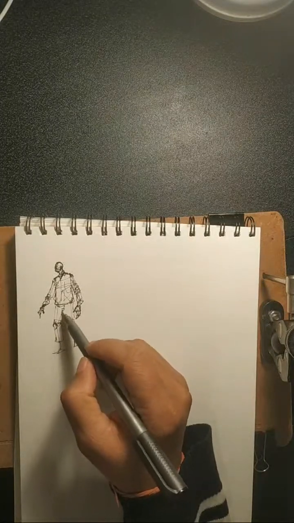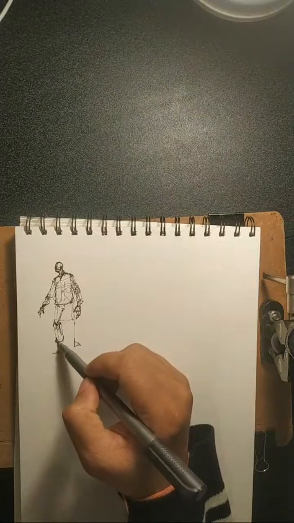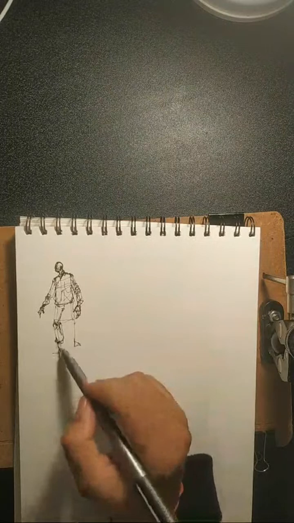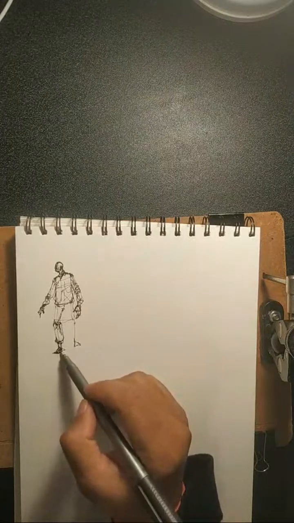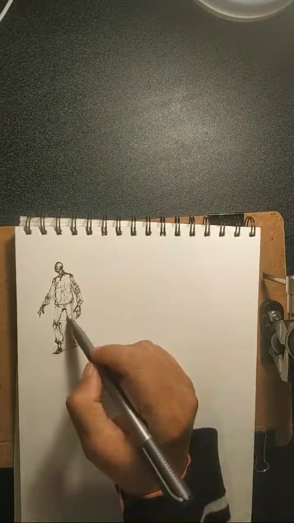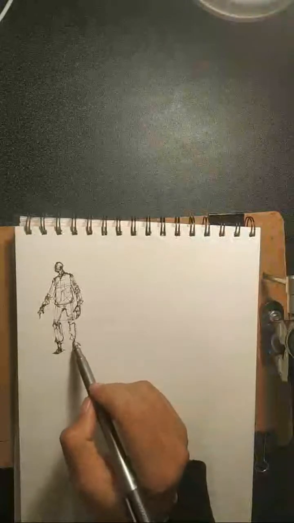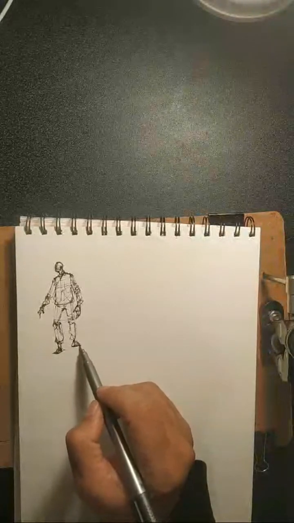I did a lot of live sketching. After that I developed my visual memory, and I'm able to do this figure by imagination. That's why I'm requesting you also, first you need to do a lot of live sketching.